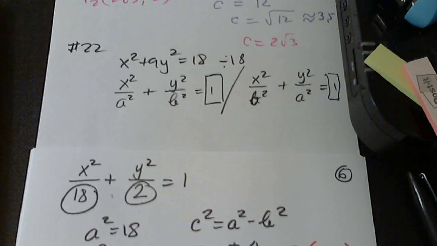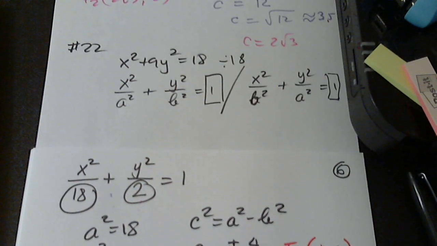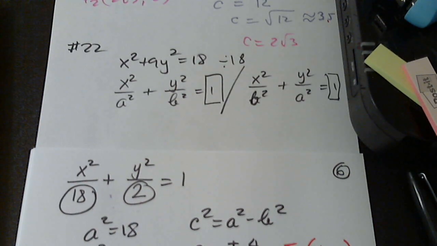Kind of a skinny ellipse. Of course, centered at 0, 0. So we identify the foci, the vertices, the major axis, the minor axis, and these points, of course, 0 comma the square root of 2 and 0 comma negative the square root of 2. This point here and this point here.